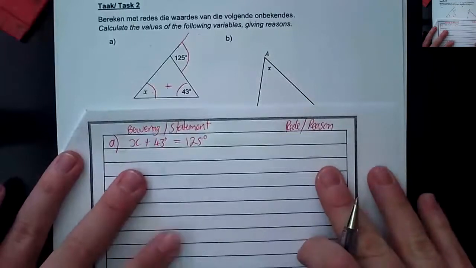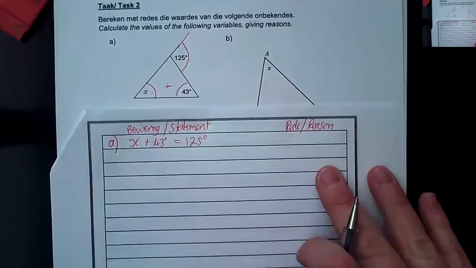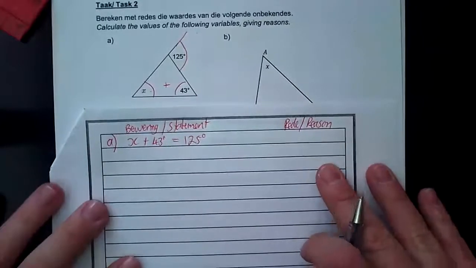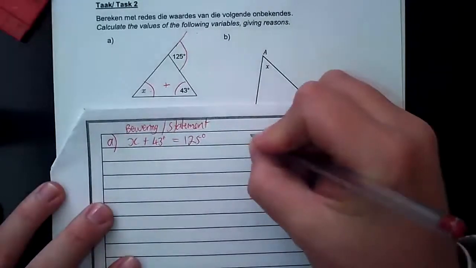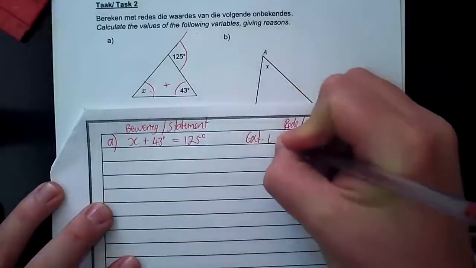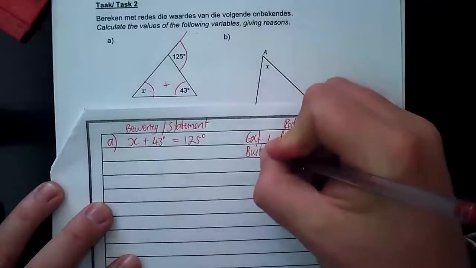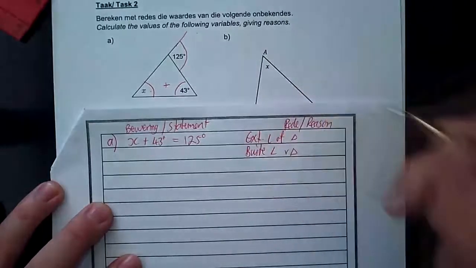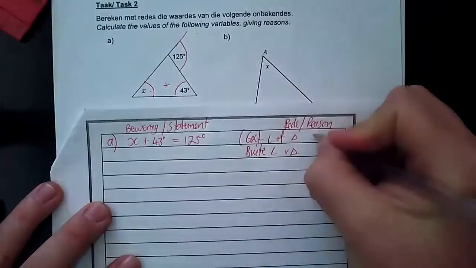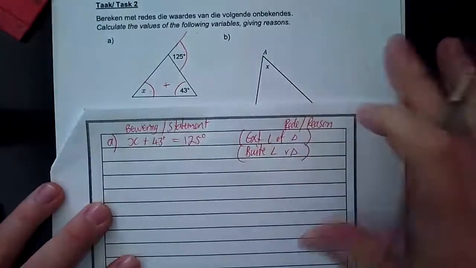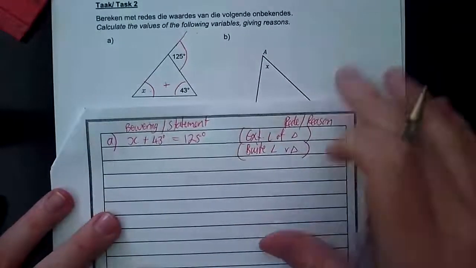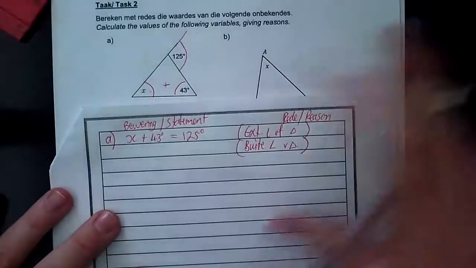What would the reason be? Exterior angle of a triangle, right? So, exterior angle of triangle, of jy kan sê buitehoek van driehoek. Okay, soms kan jy dit in hakies sit, dit maak nie regtig saak nie. Dit skep bietjie orde. It just makes it more fashionable.